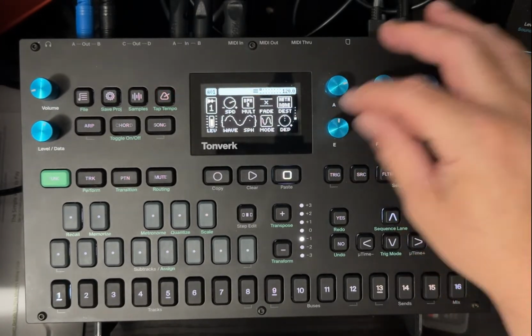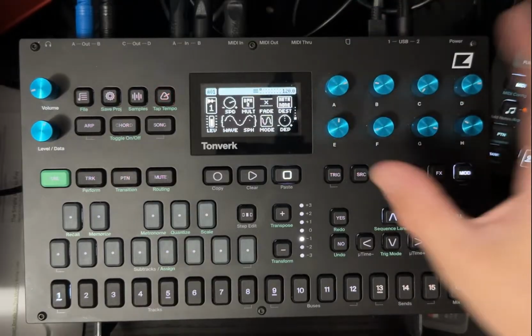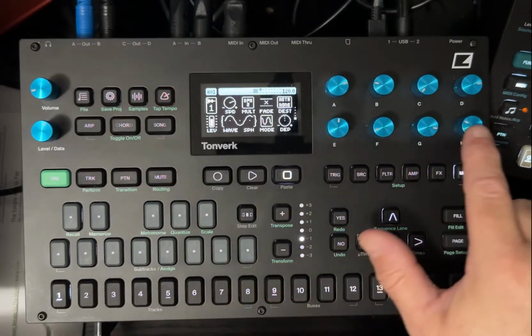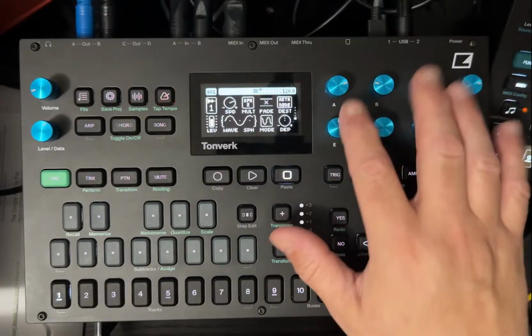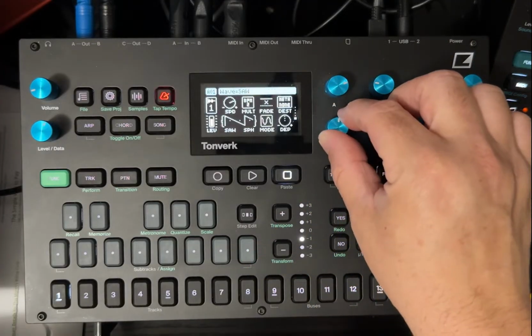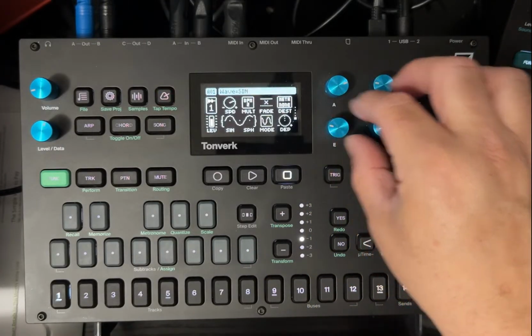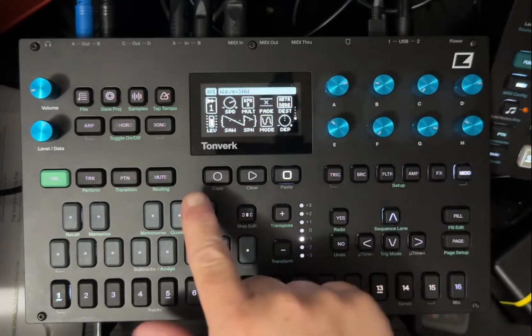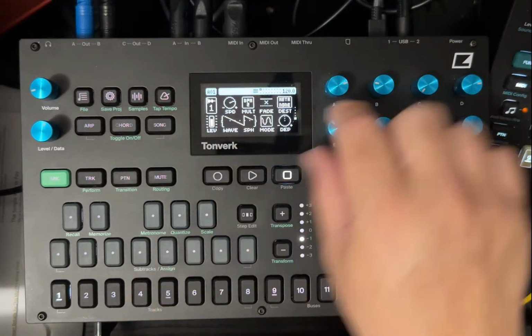As you can see here, everything on your screen correlates with these 8 buttons right here. So these first two take up 2 slots of the screen.